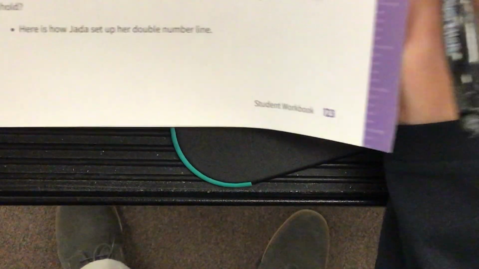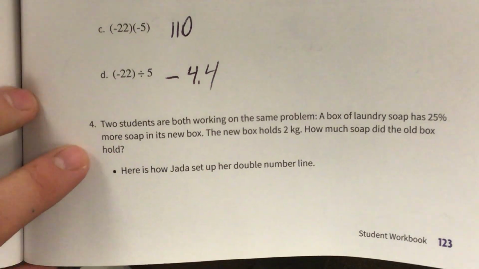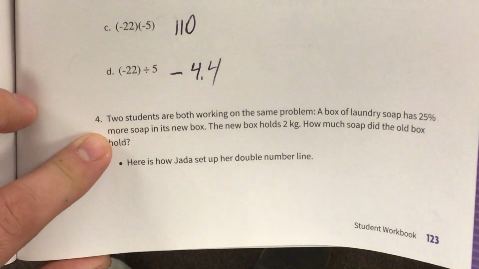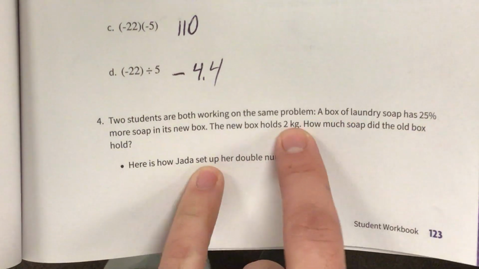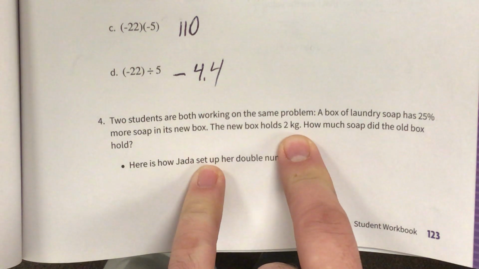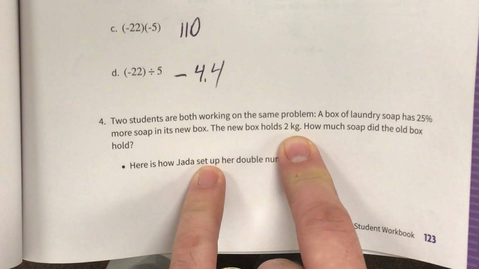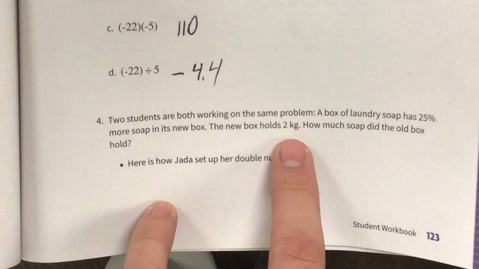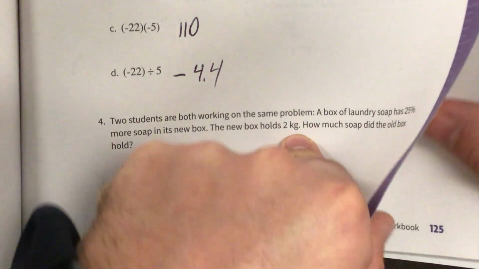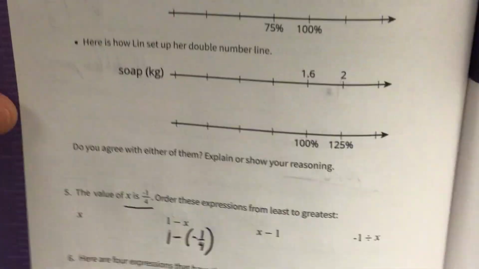Question number 4. It's talking about who you agree with. There are some key terms. It was on the previous page. Okay, but it looks like the laundry box got more detergent in it. The new box holds 2. Do you remember on a double number line which one goes by the 100%? The original. Is this the original amount? No, so 2 should go by the new amount.